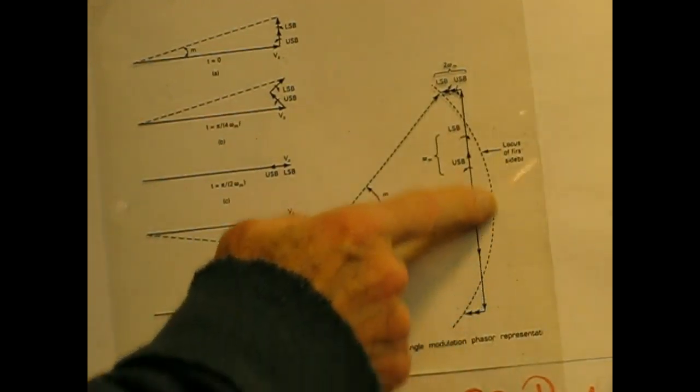Now if we looked at this from the standpoint of the whole thing here, what we would see would be the carrier would produce something that looks like this. So that's the locus of the first sideband pair, and what this leads to is a little bit of amplitude modulation that's sneaking in there.